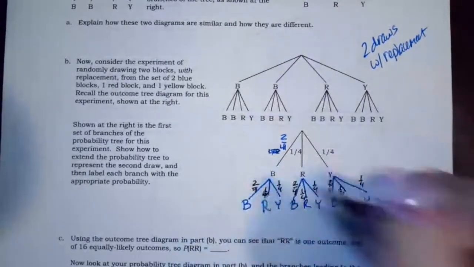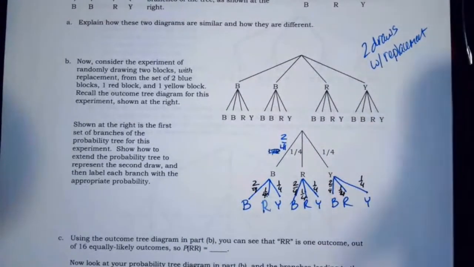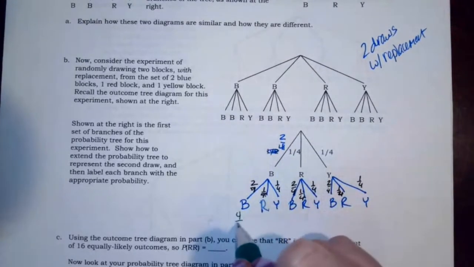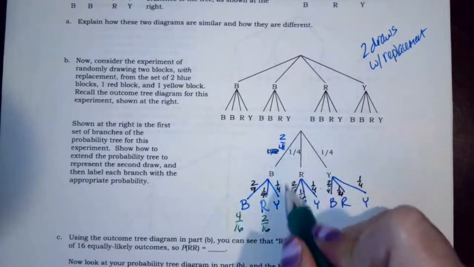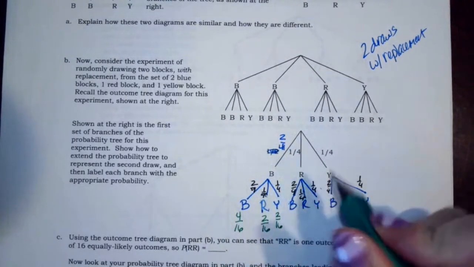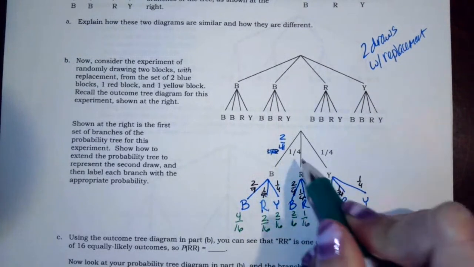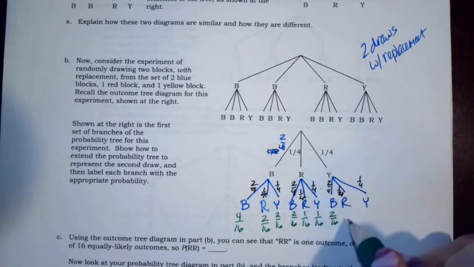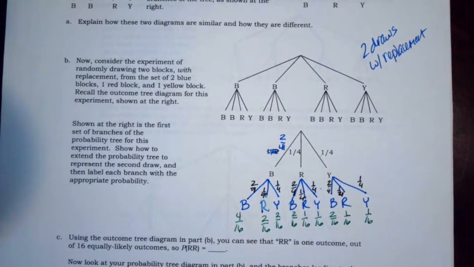Now I can calculate a probability for each branch by multiplying the 2 probabilities together. All right? 2/4 times 2/4 is 4/16. 2/4 times 1/4 is 2/16. When you multiply fractions together, you multiply numerator and denominator.